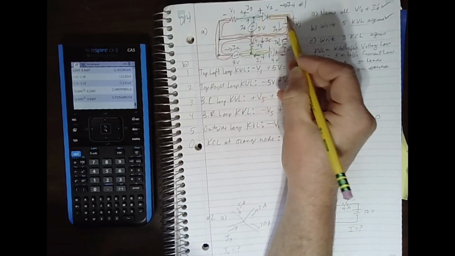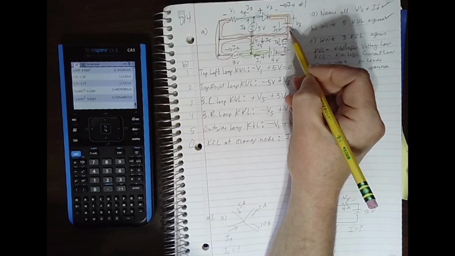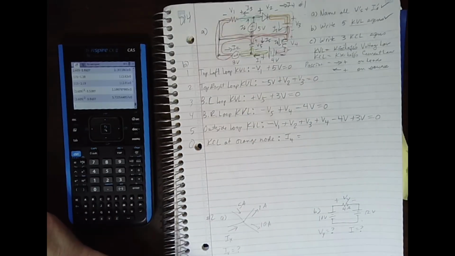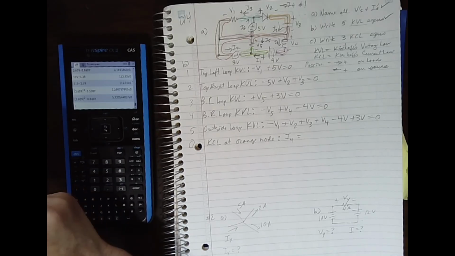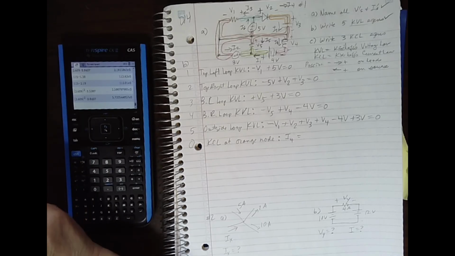Again, we back it up. I7 is coming out of the node.